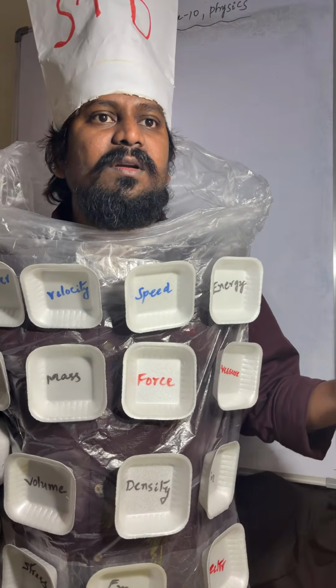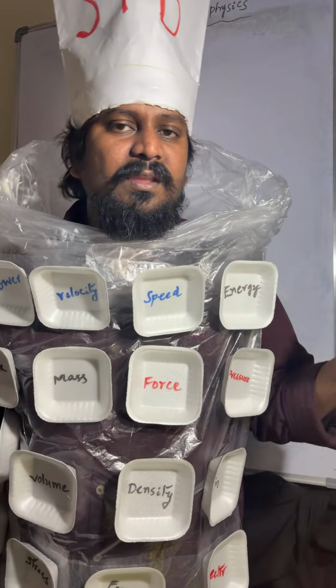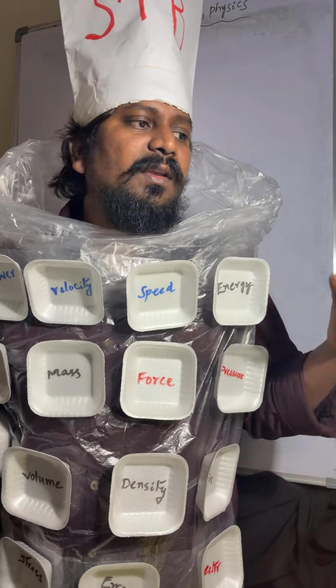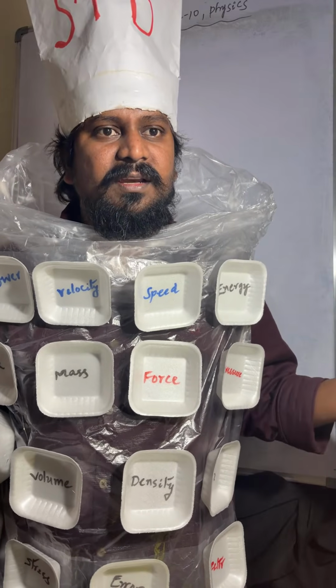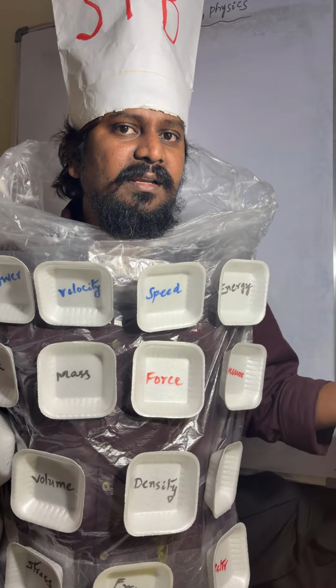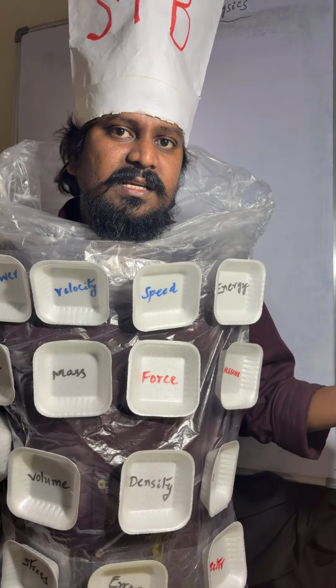The poles are known as North Pole and South Pole. I hope it is very clear.